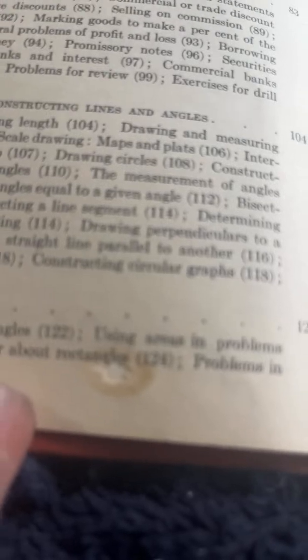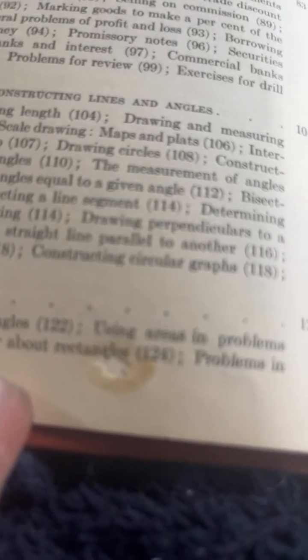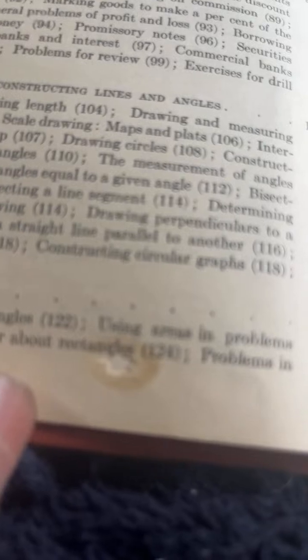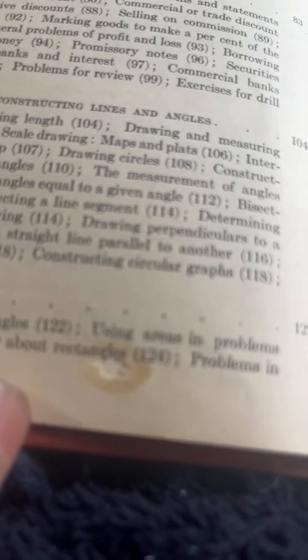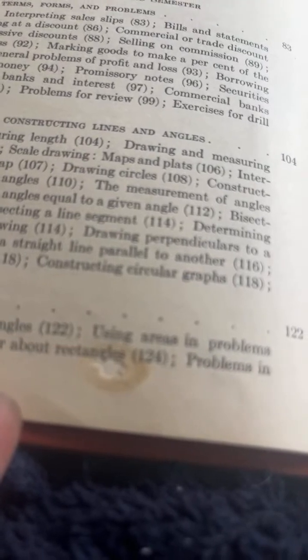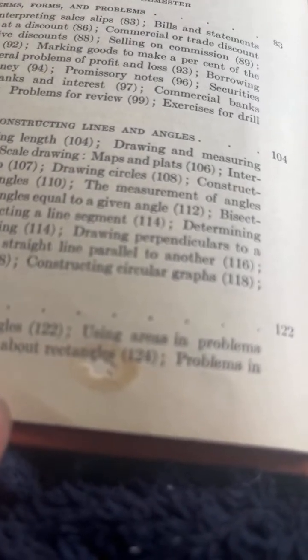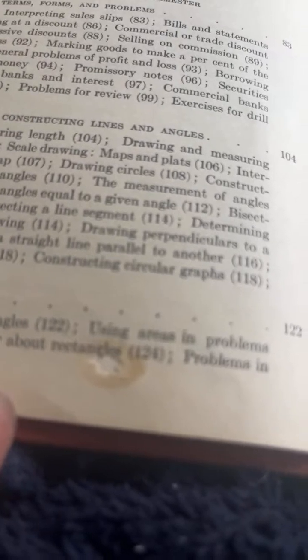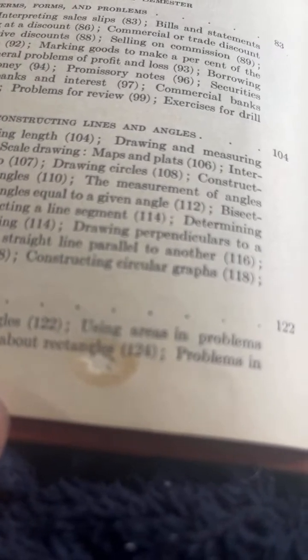The measurement of angles, constructing angles equal to a given angle, bisecting angles, bisecting a line segment, determining distance by scale drawing, drawing a perpendicular to a line, drawing a straight line parallel to another, making a protractor, constructing a circular graph. Okay?